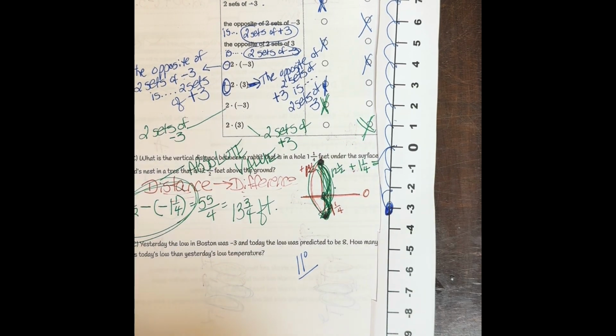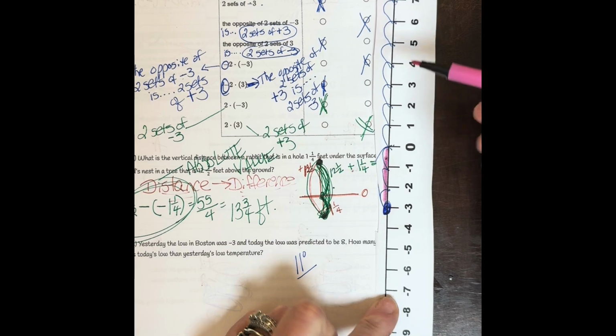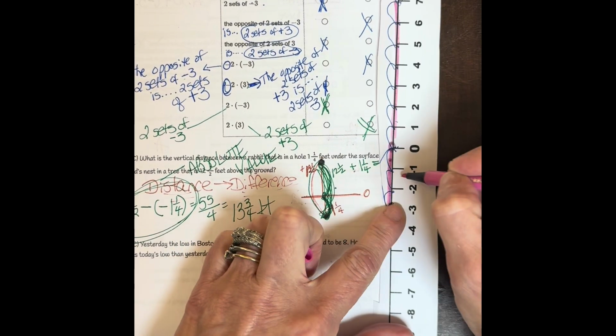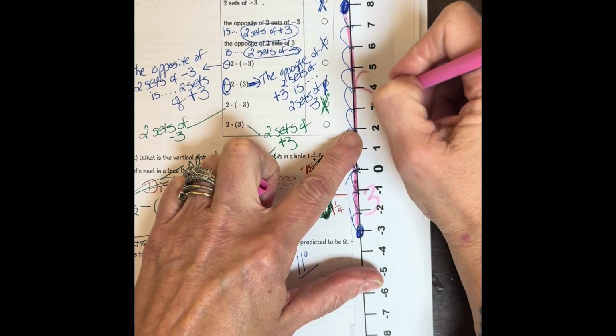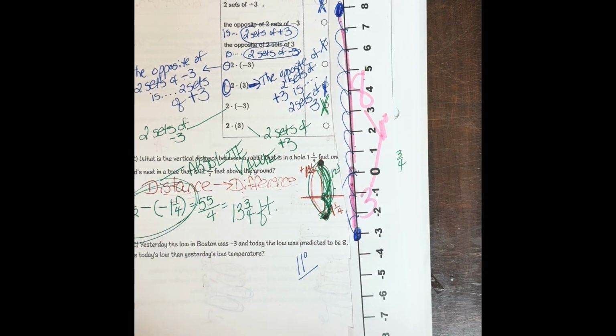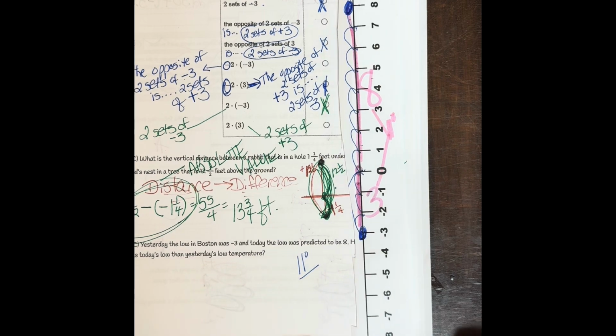That's working in absolute values when you're just looking at distance. If you're just looking at distance, you're working with absolute values. Therefore, you are working with all positives. Distance from here, and then the distance from here. This distance was 3, this distance is 8, and together those make 11. When you're thinking in those terms, you're thinking in absolute value.